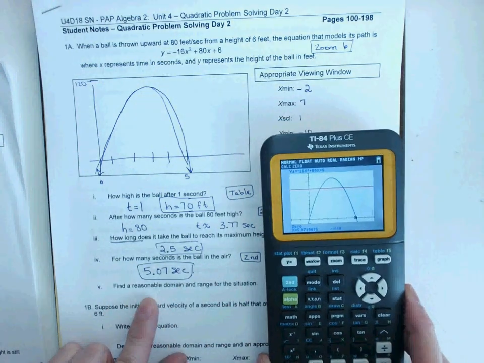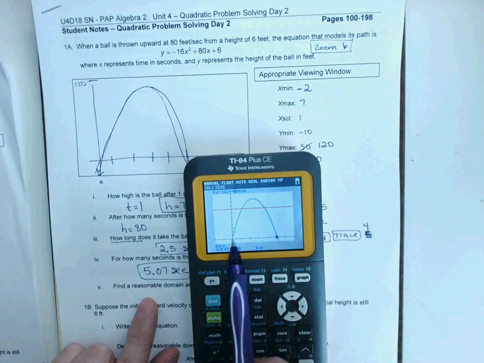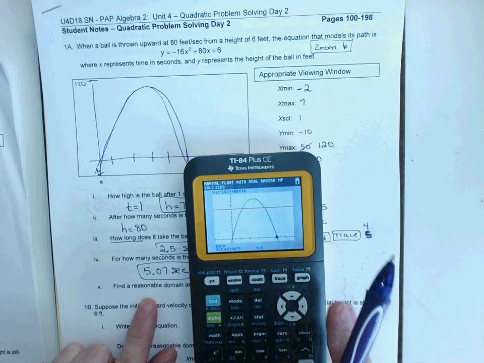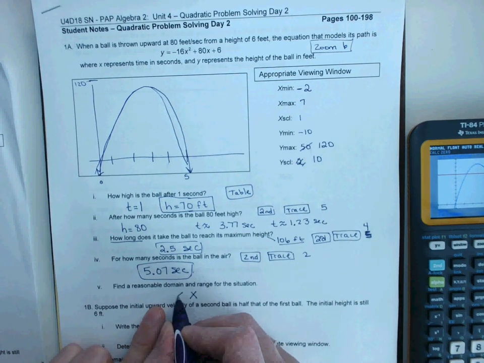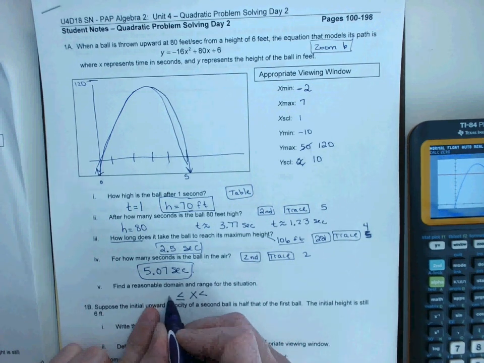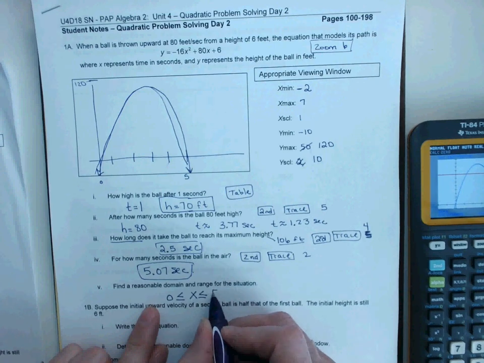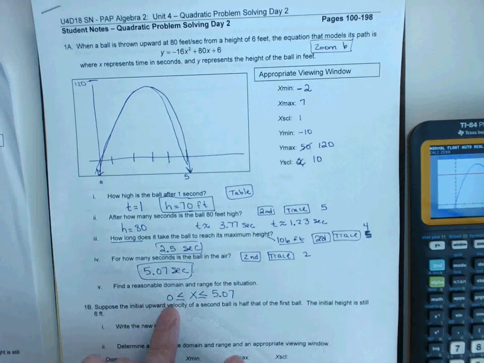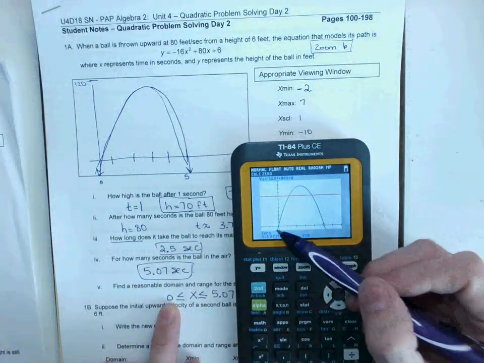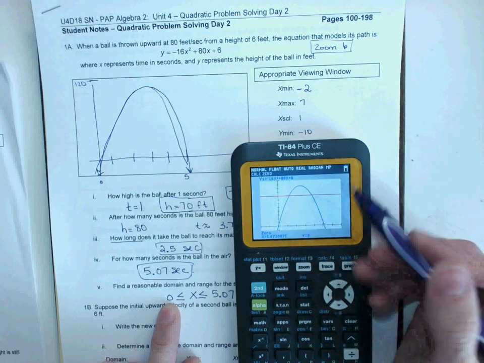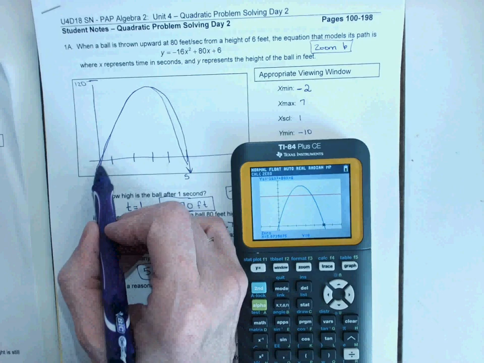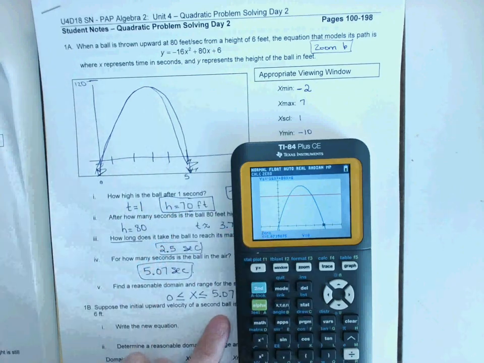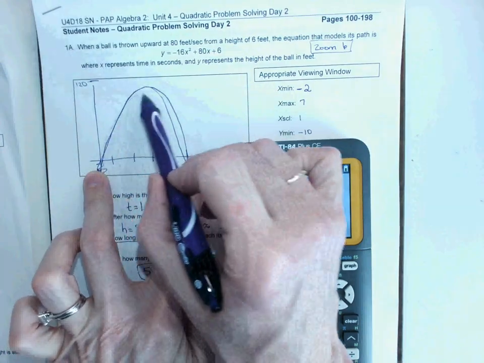Find a reasonable domain for the situation. Remember, the domain is the x's, so the domain can be anywhere between 0 and 5.07. It starts at 0 and goes to 5.07. And there is more down here, but for our problem, we are only using the first quadrant.